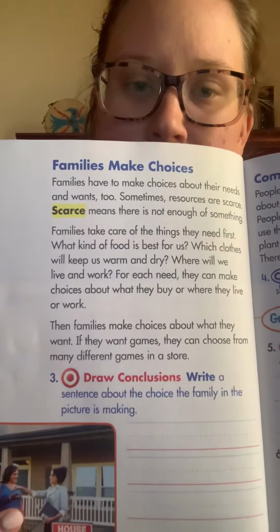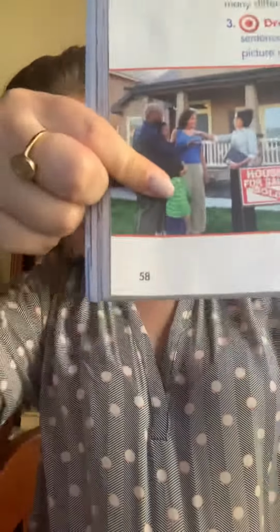For Wednesday's assignment, families make choices. This is on page 58. I just flipped the page.